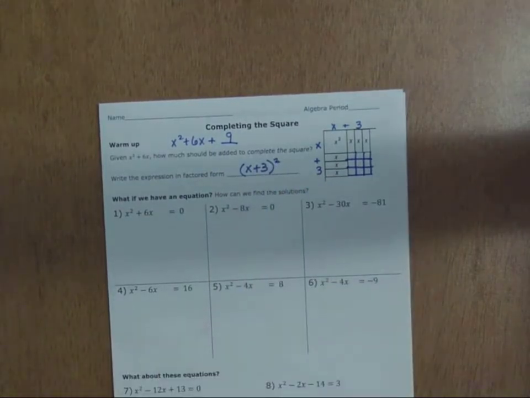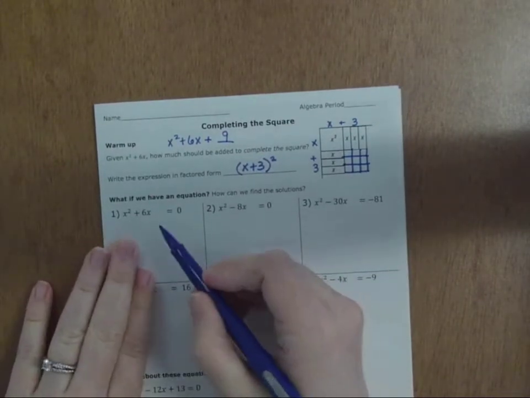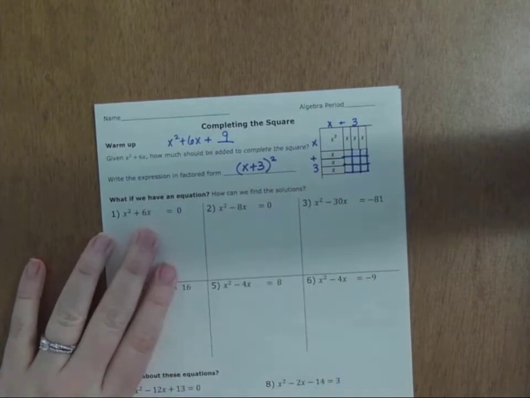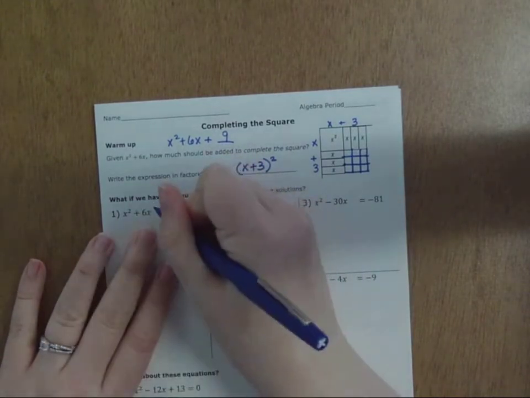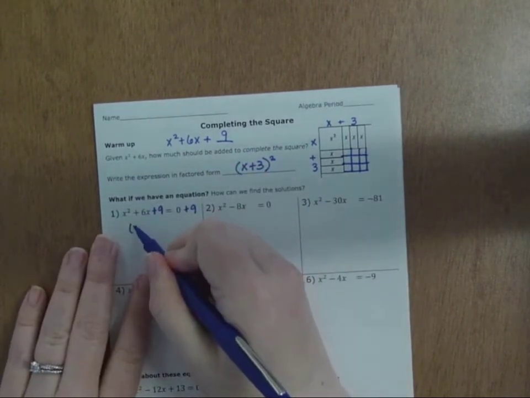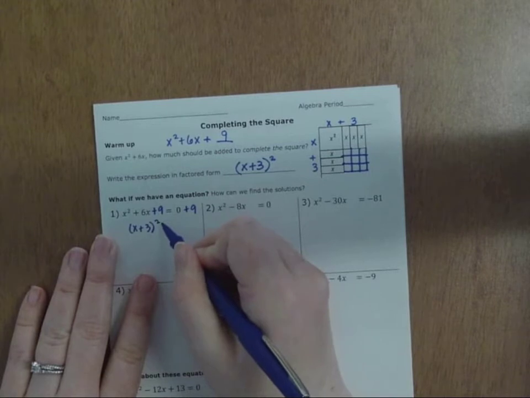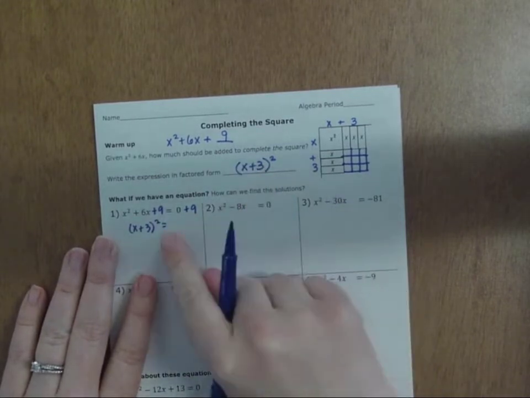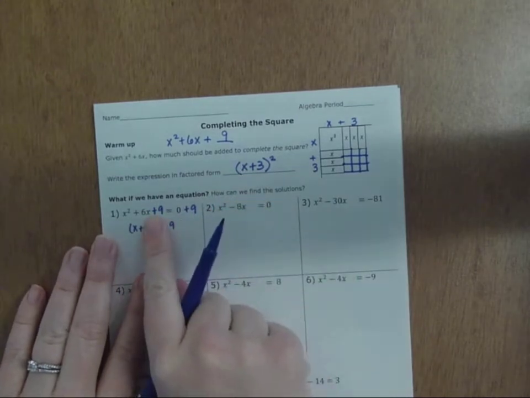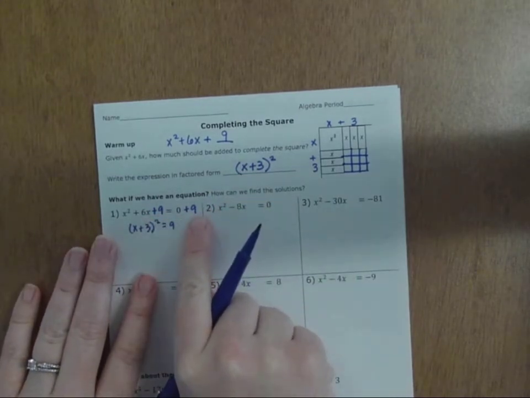Now, why do we do it? Because one of the ways that we can solve quadratics is by using a square root method. So, when this was the case, what did I add here to make this a perfect square trinomial? We added 9. And then I factored this and I got x plus 3 squared, but now it's not just an expression, I have it equal to what? 9. So notice when you add 9 to this side, I had to add it over here too, right?